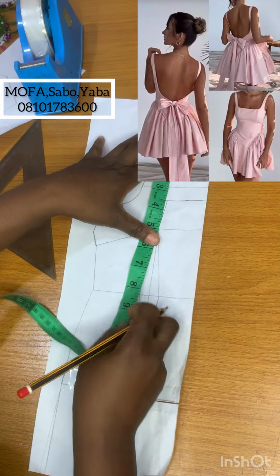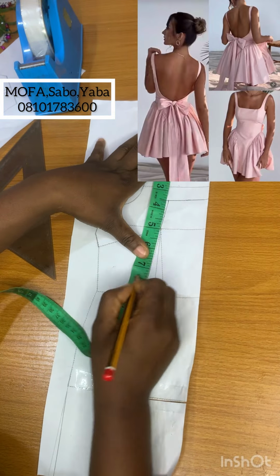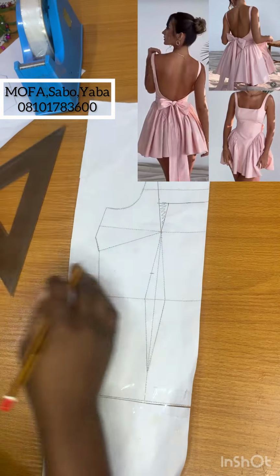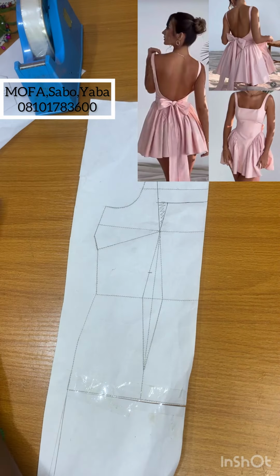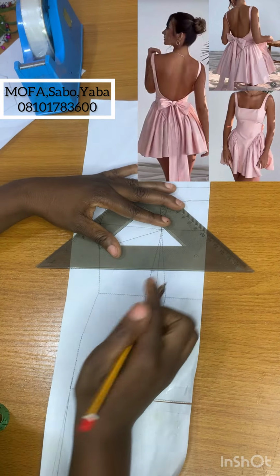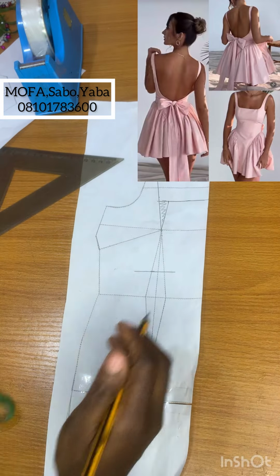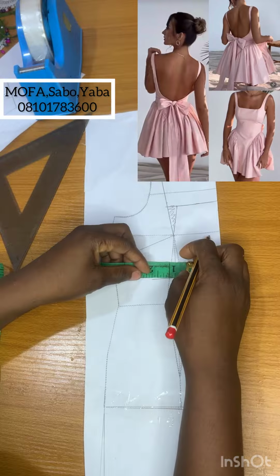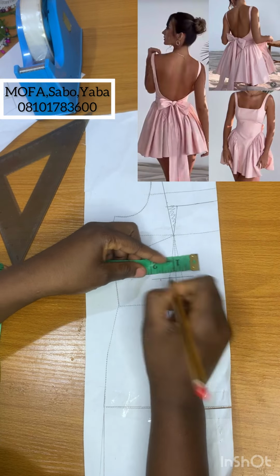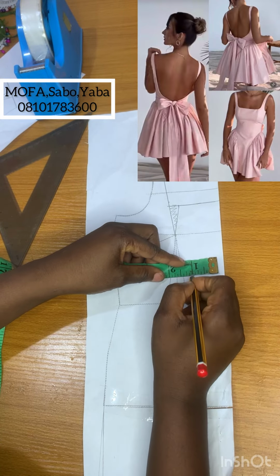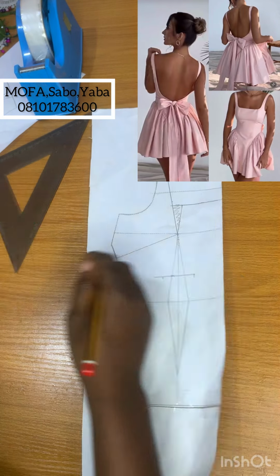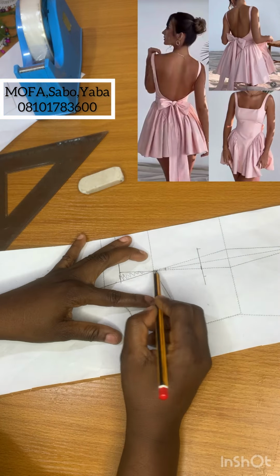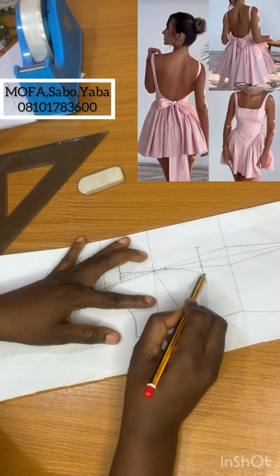Now let's do the underbust contouring. Make sure you take your underbust measurement and mark. Rule a straight line across the mark points. This line that you just ruled is your underbust line. Now you're going to contour the underbust. You're going to come in and out of this line from the dart length by 0.75 of an inch, that is half and quarter of an inch.